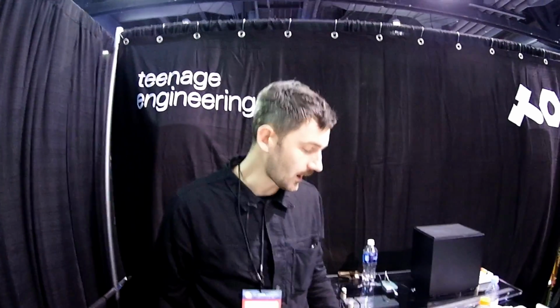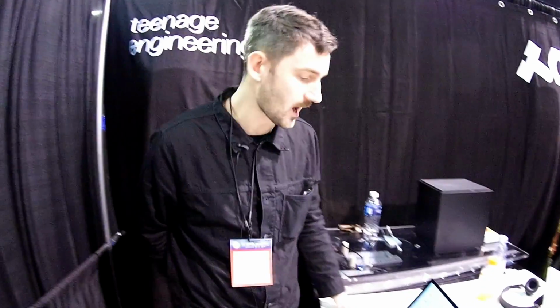Image Engineering. I'm the lead software engineer on the OPZ, which is our new synthesizer, currently in development, due to be released around September. The OPZ is a bit of a mix between our pocket operators and the OP1 in terms of how you create music.